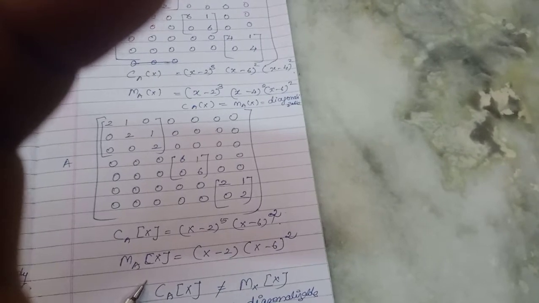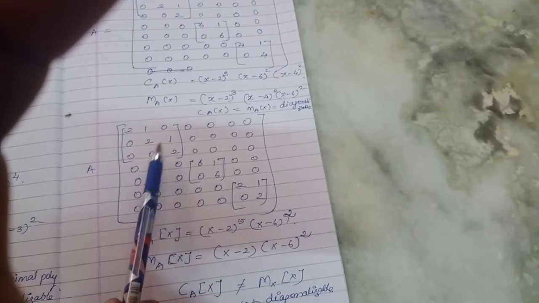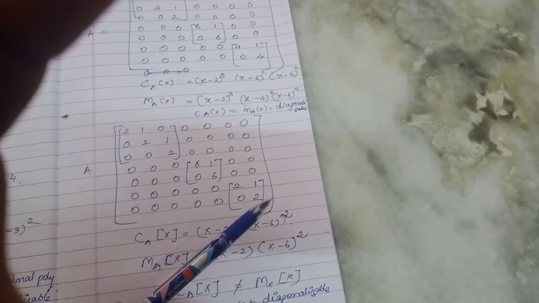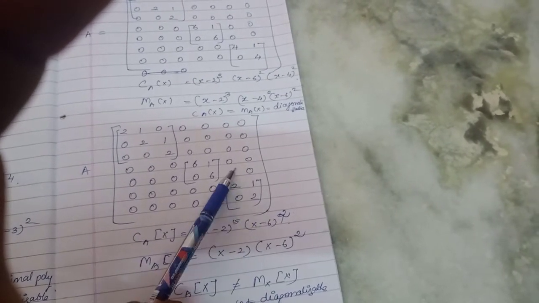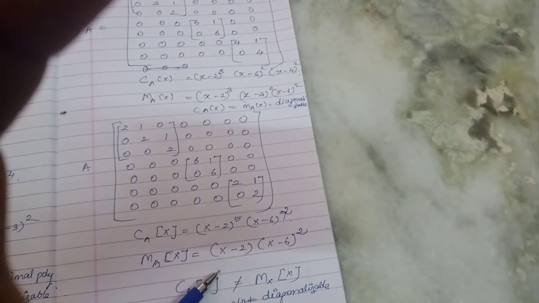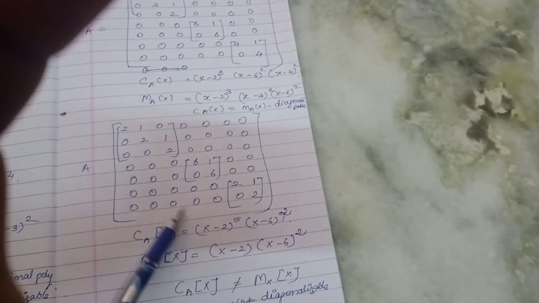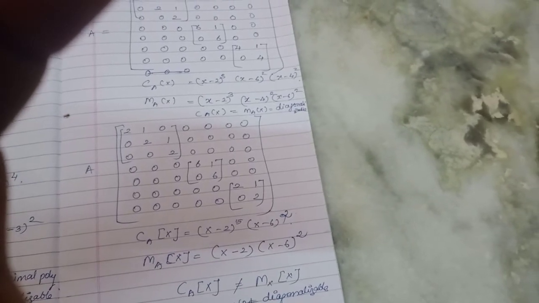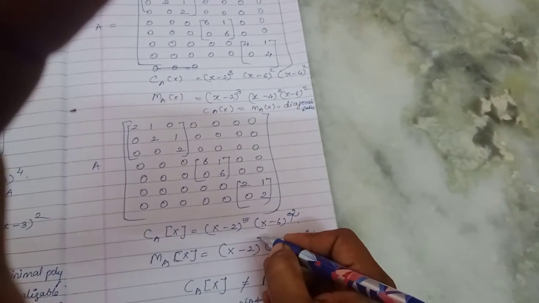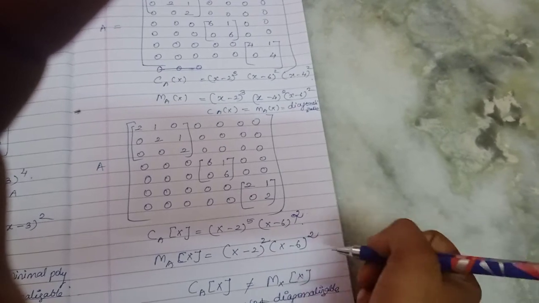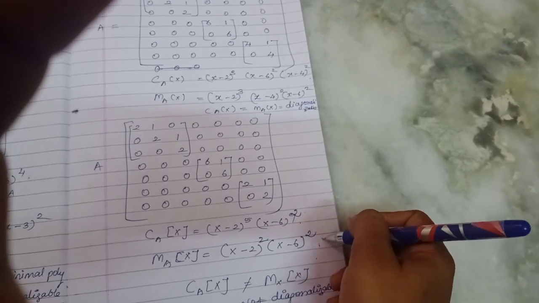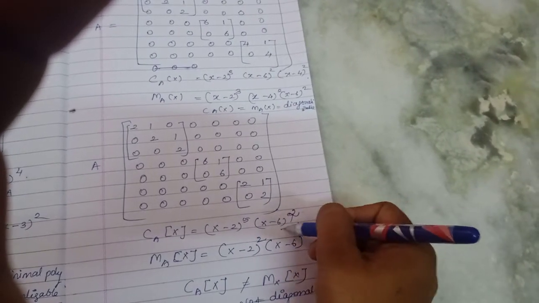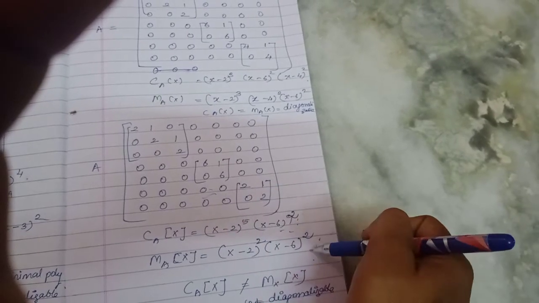To find the minimal polynomial, as I told you already, we have 2 Jordan blocks here, and we take the largest of them. So we have (x minus 2) squared, and (x minus 6) squared is the largest block.